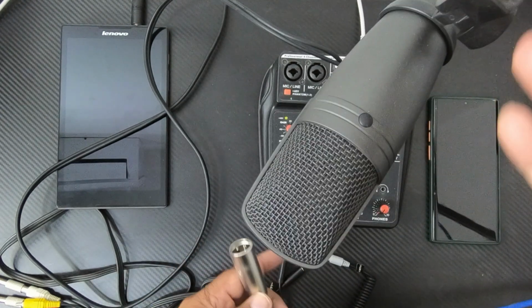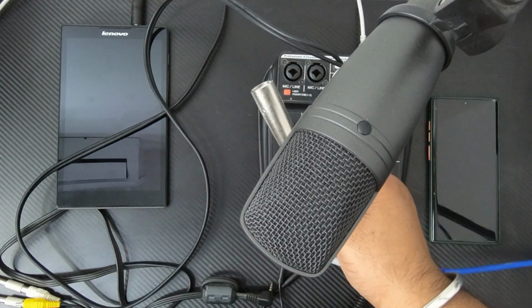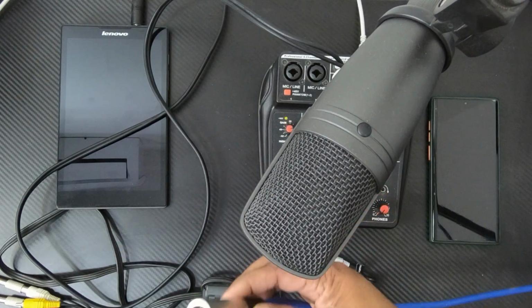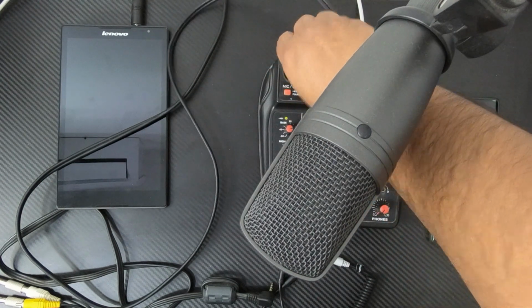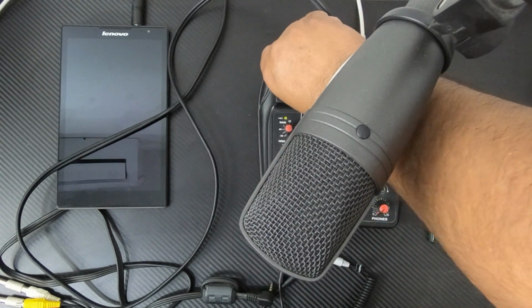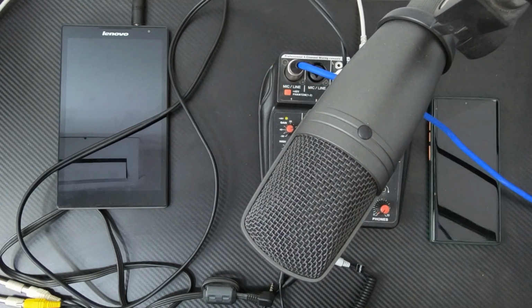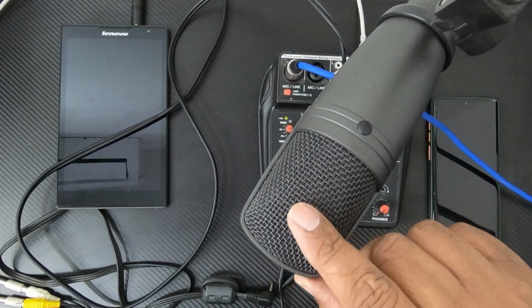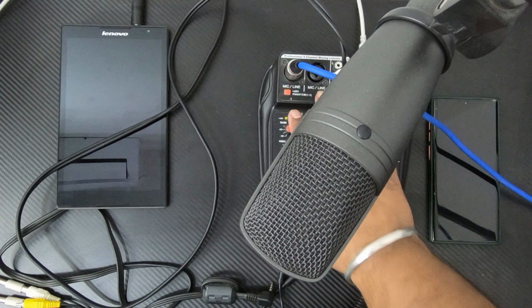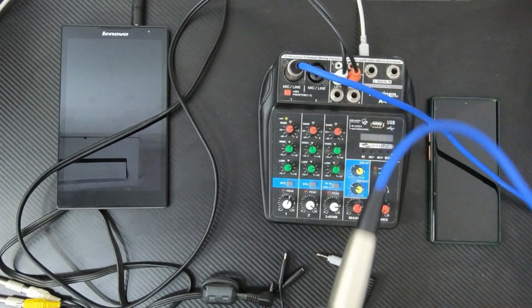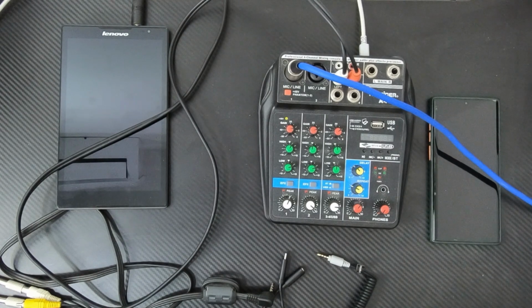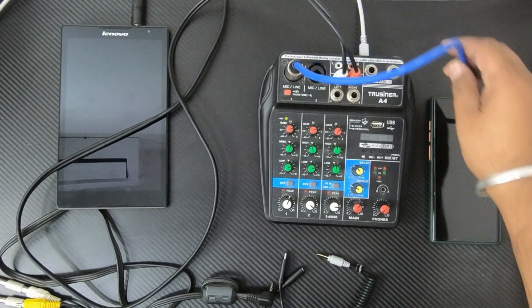So guys, this is my condenser mic and this is the cable which comes from it. The XLR input, I will connect in the mic in. So now whatever I speak here will go to the mixer, and from the mixer it is going to go to my mobile. So when I am online, people can listen to me through my condenser mic. So this is also connected.